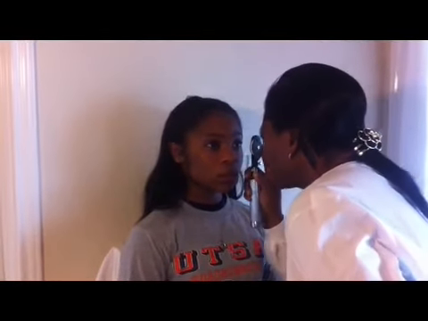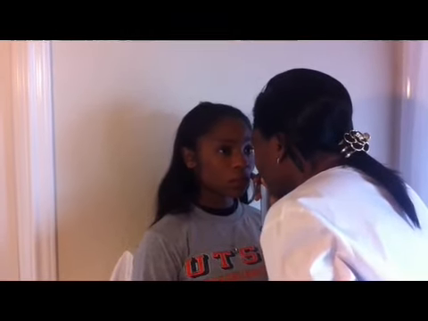I'm just going to check this eye one more time. Okay, I just did the fundoscopic exam. The optic disc, there's no inflammation. The optic disc is creamy yellow. It's round and its margin is pretty much distinct and sharply demarcated.